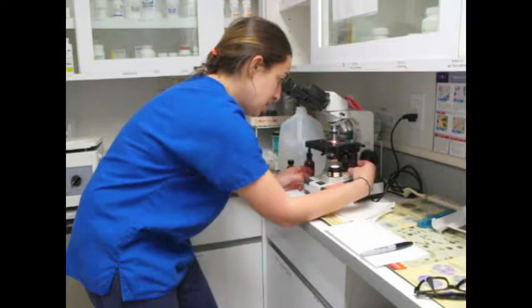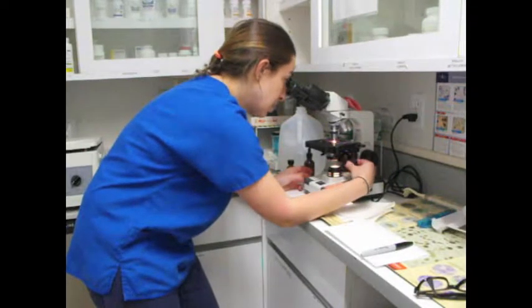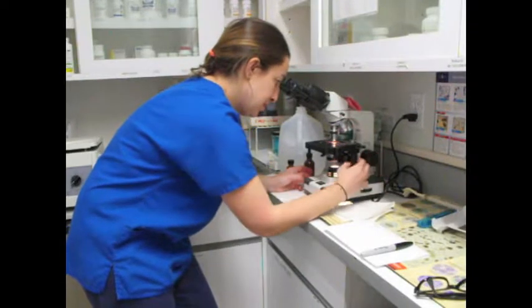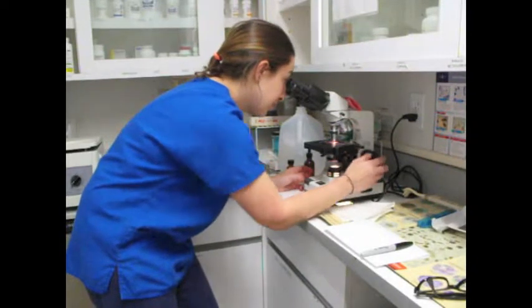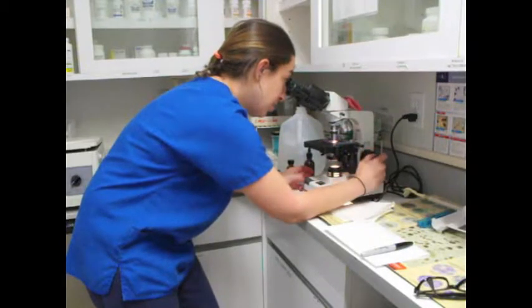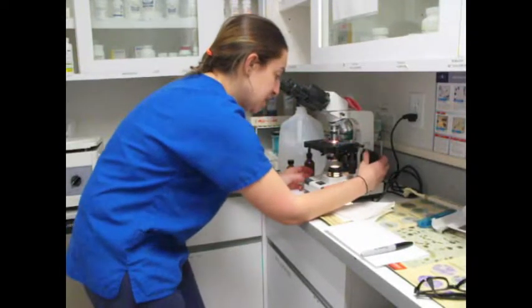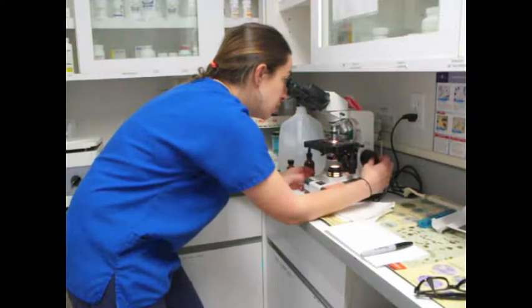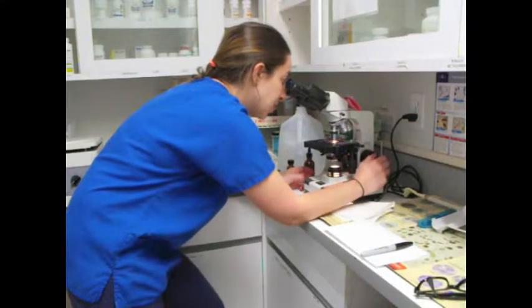Okay. Just trying to get a good area and a good fix on here. It can take some time. Okay, perfect. So I have a good view of my cells here.